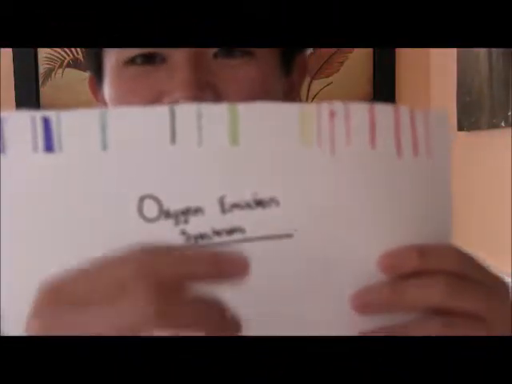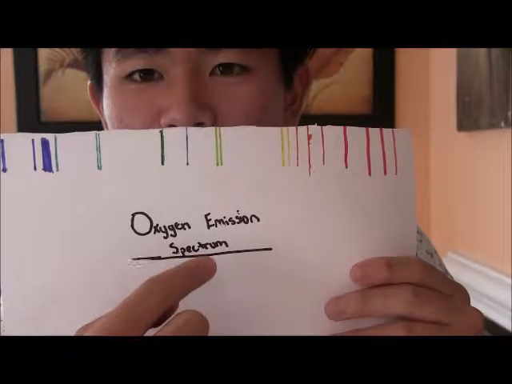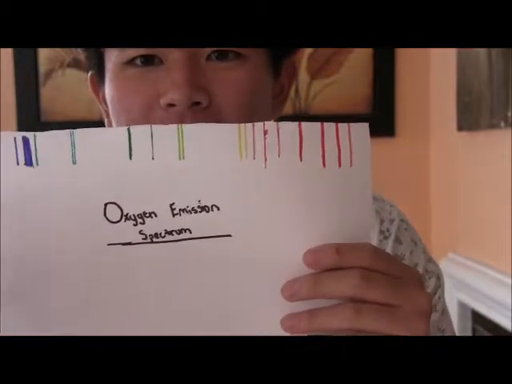And it comes with colors. Yeah, colors. I know, right? So, dang. This is the emission spectrum, all these colors oxygen can emit.